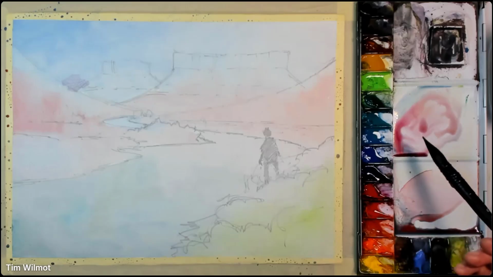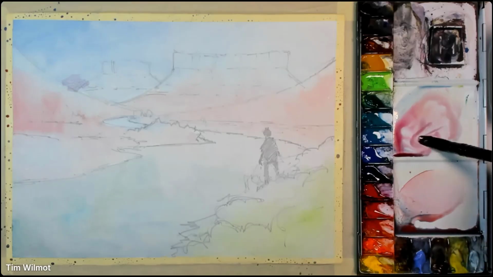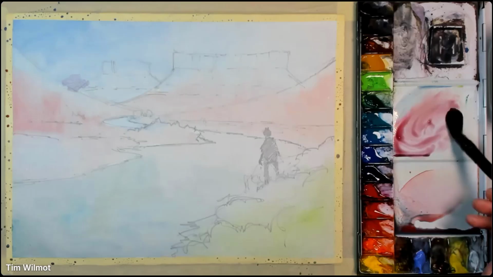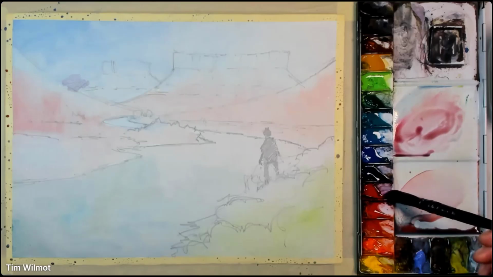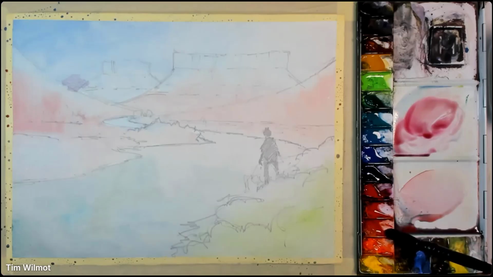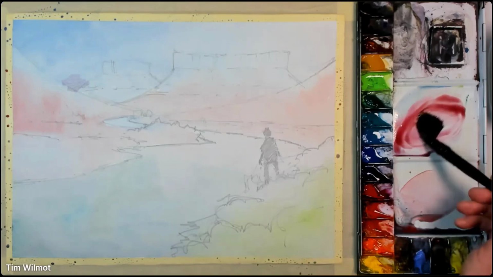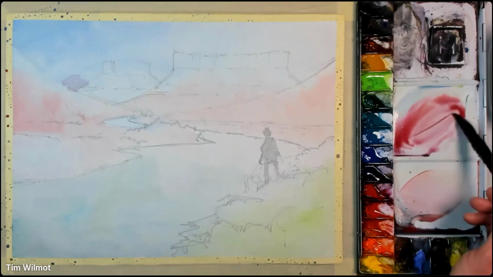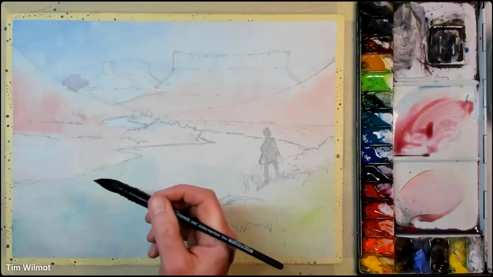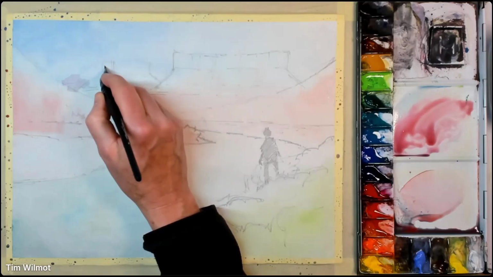I feel like I could be adding in some cadmium orange into the mix, possibly. But let's just stick with this combination for now. A little bit of alizarin crimson, a little bit of light red. And if you want to be creative, you could push the colors a lot more than I am for your version. Right, little test here.